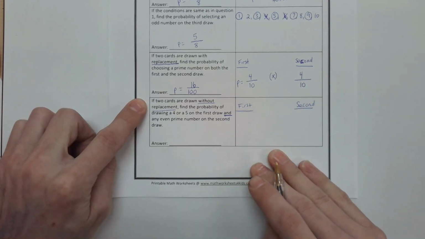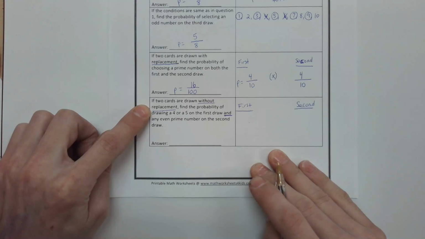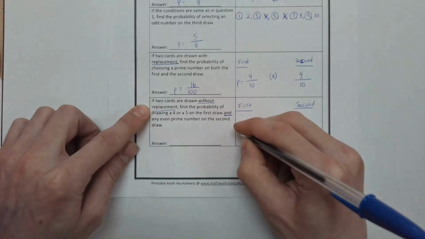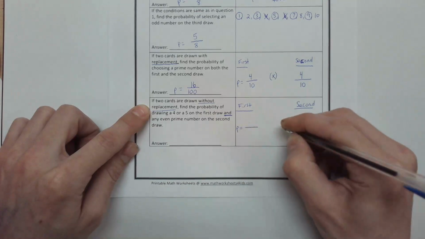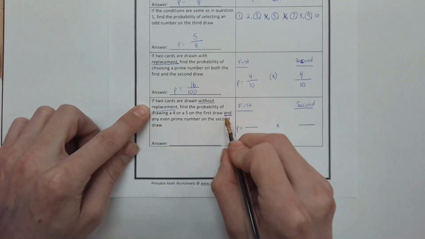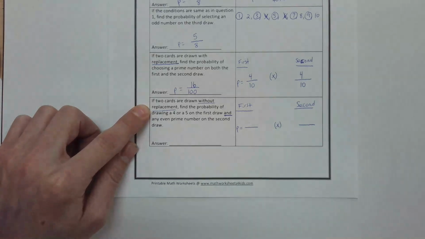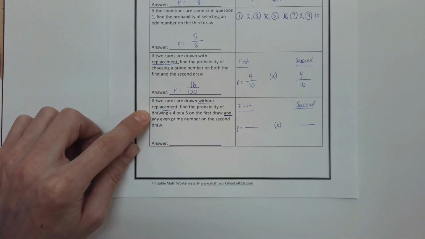If two cards are drawn without replacement, so we are not putting them back, and we're going to have a multiplication. Find the probability of drawing a 4 or a 5 on the first draw.